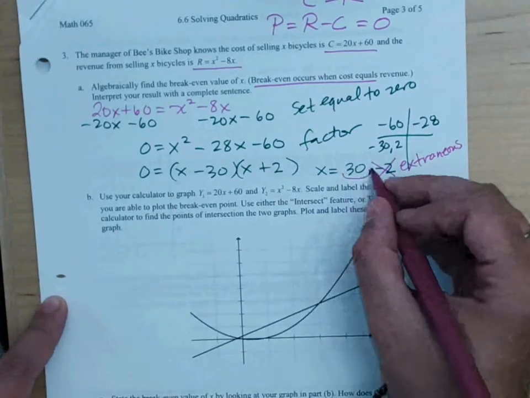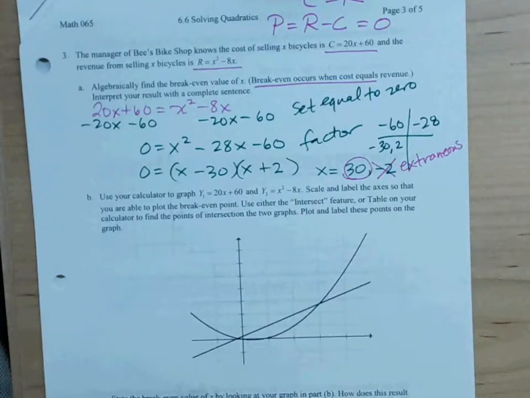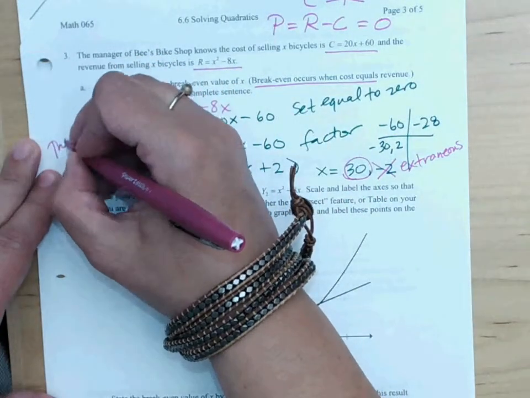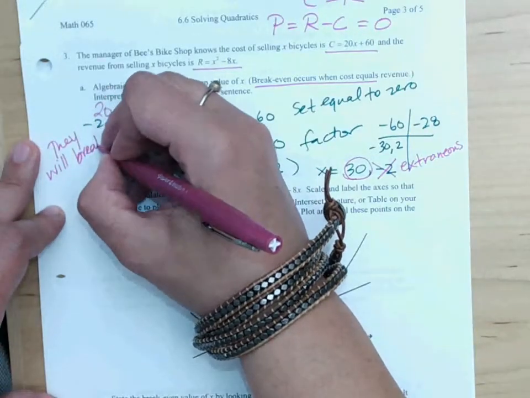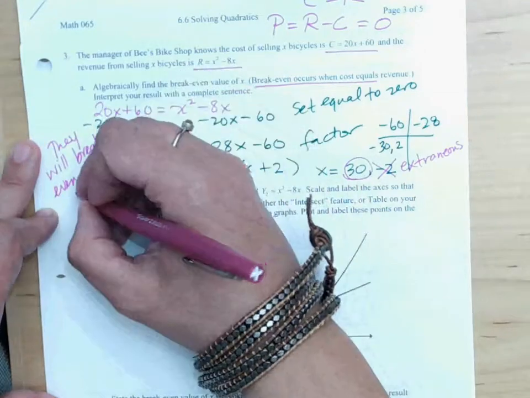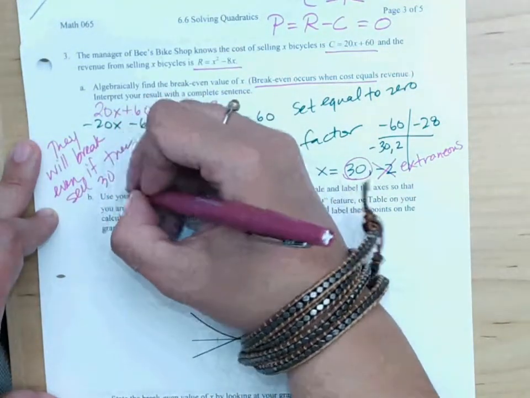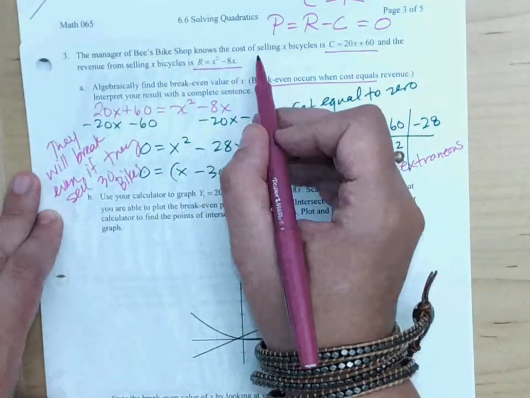And we would keep the positive 30. So now tell me the sentence answer. They will break even if they sell 30 bikes, right? Isn't that what we're trying to find here?